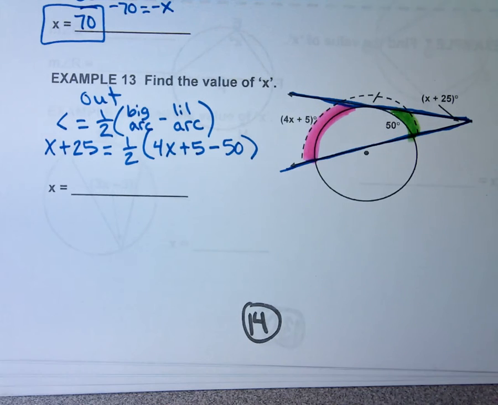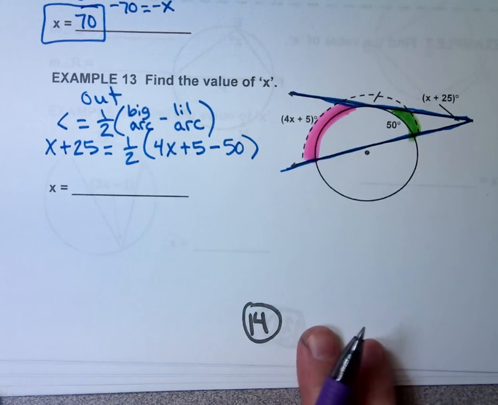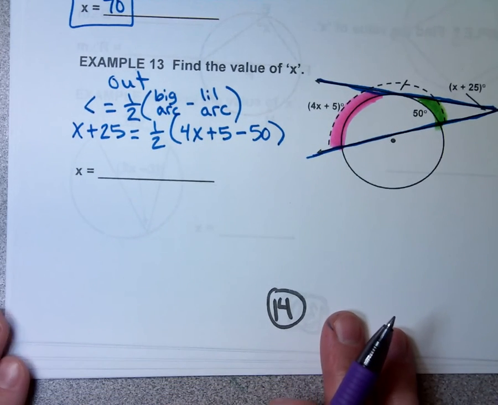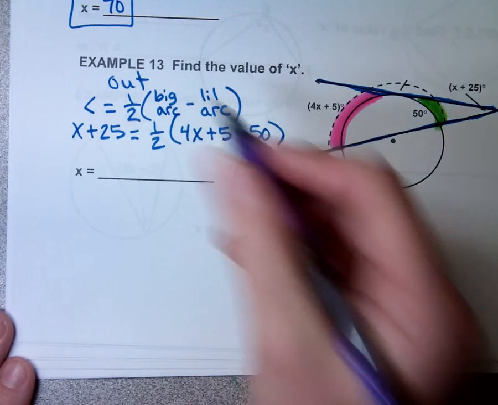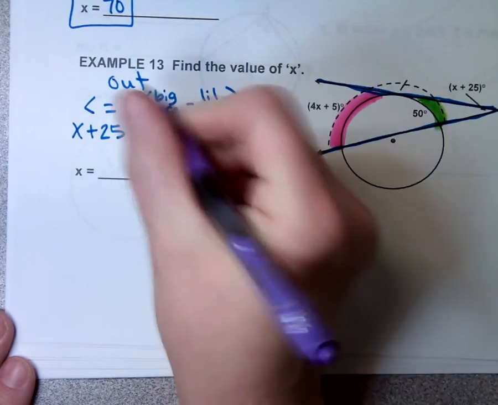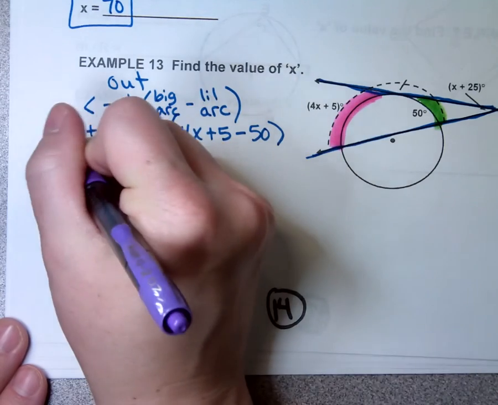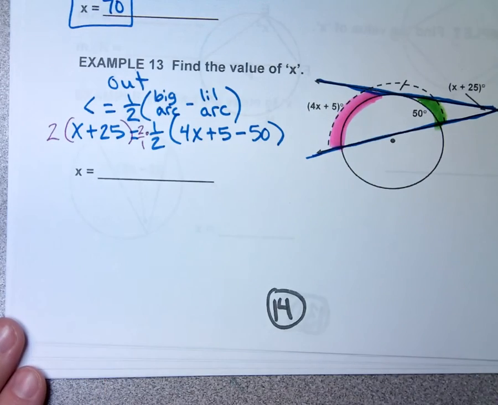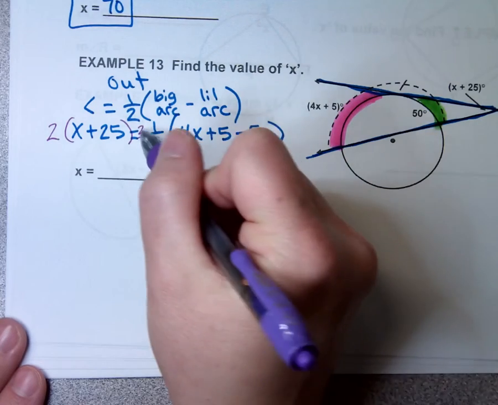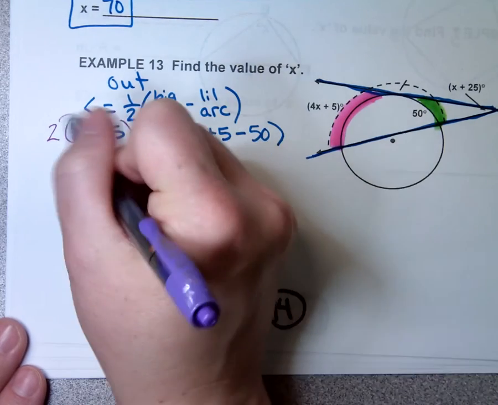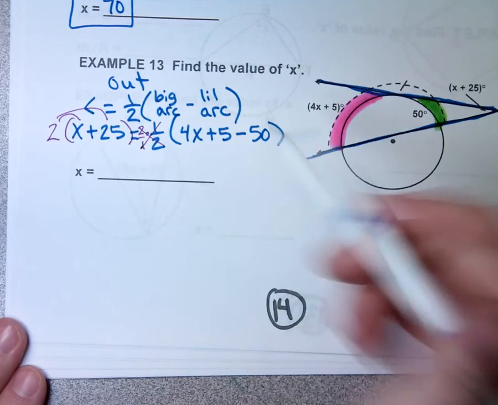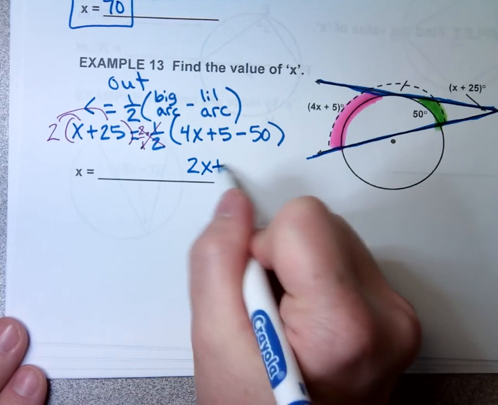Okay, let's just go ahead and get rid of the 1/2. I'm going to clean up what's in the parentheses in just a second. How do I get rid of the 1/2 again? Times 2. And then when I multiply the left side by 2, I need to put parentheses around all of it and make sure I distribute that 2. So on the right side, the 2's and the 1's cancel out. What do you get when you distribute that 2? 2x plus 50.